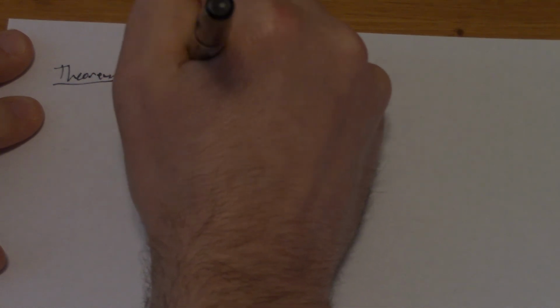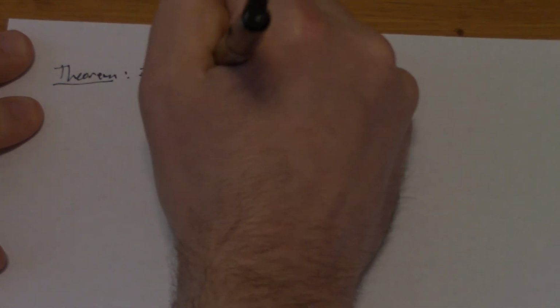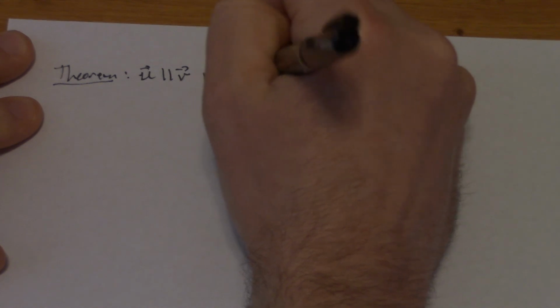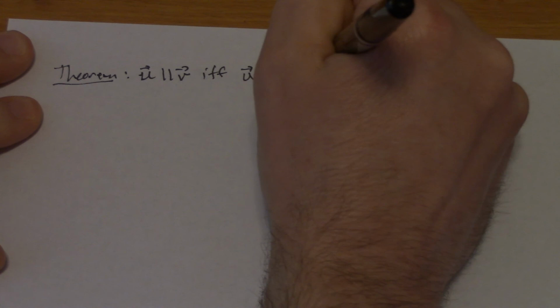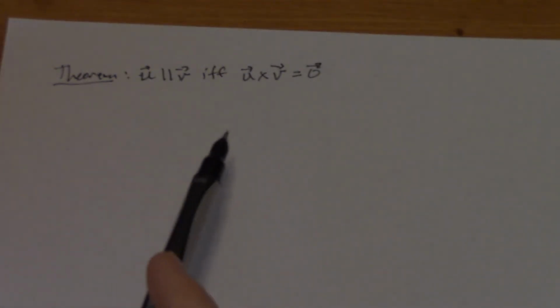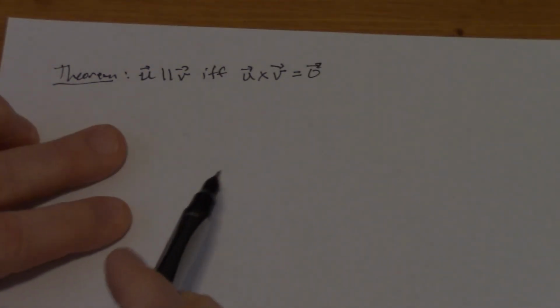U is parallel to V if and only if U cross V is the zero vector. Okay, so I'm not going to prove this. It would involve the sine formula and all that good stuff.